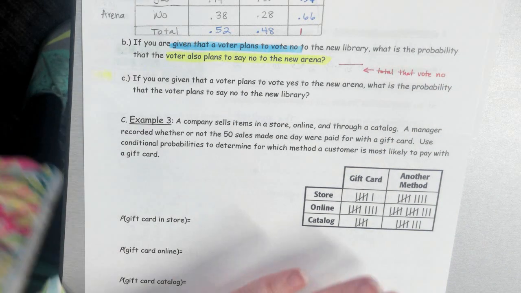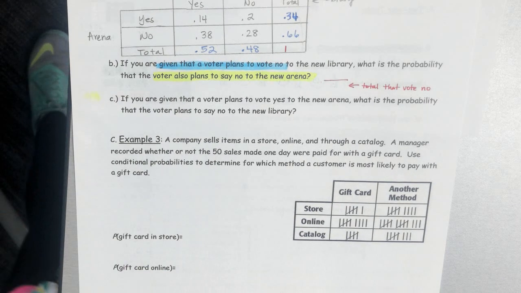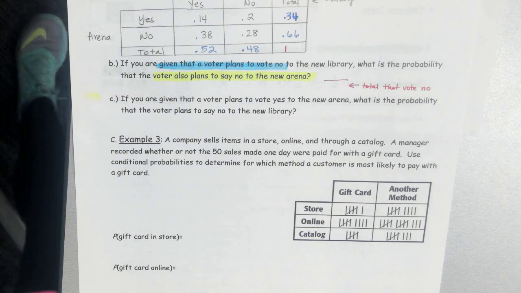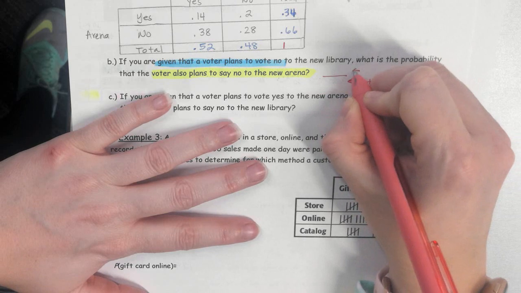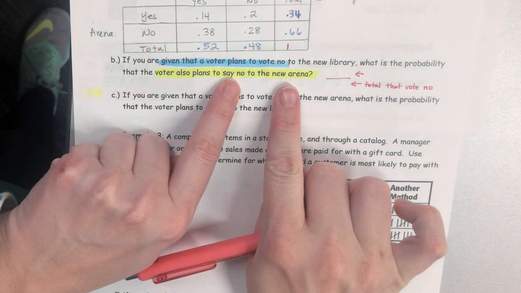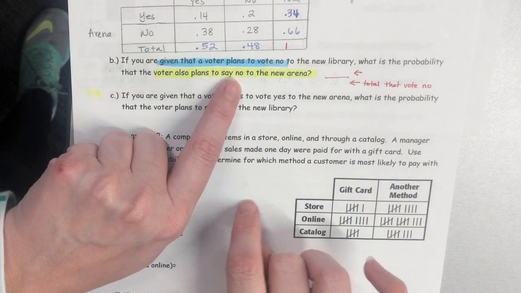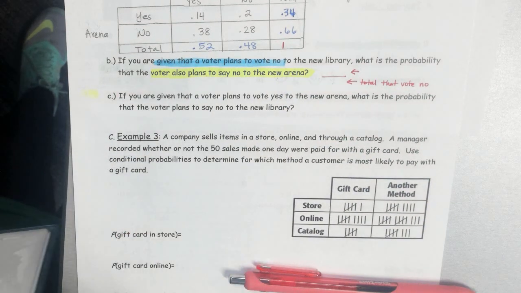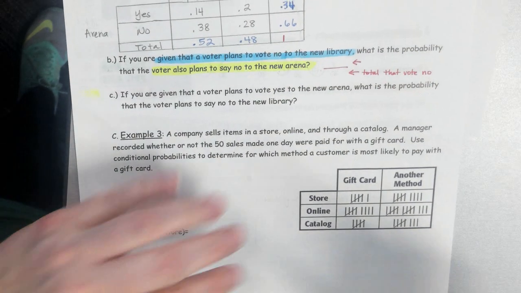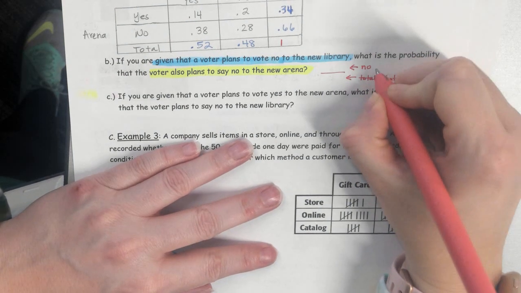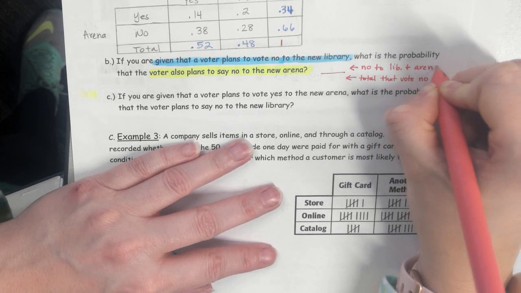Okay. This is like the tables that we did. And then on the top, you are going to find the ones that say no to the new arena, but they also have to vote no to the library. So no to the library and the arena.